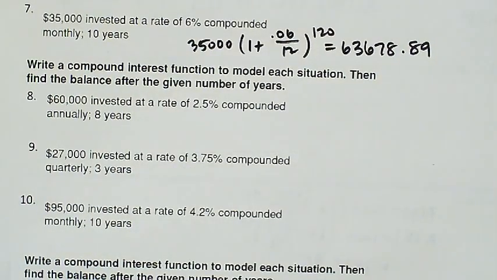Okay, so that's going to be all for this one, because this is just getting really repetitive, and I think this is enough practice for all of us for now.